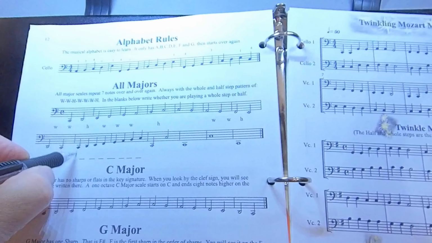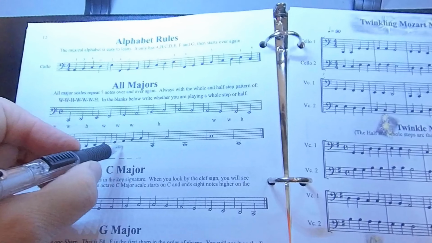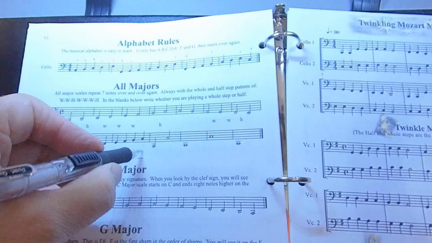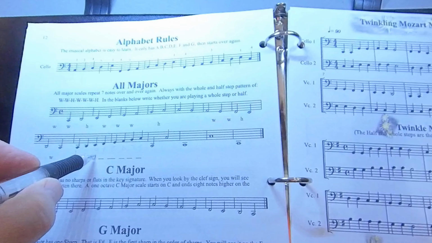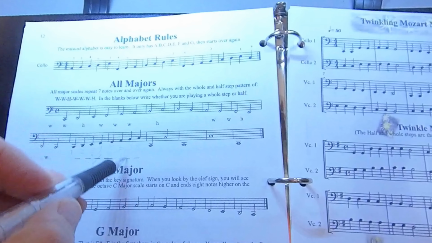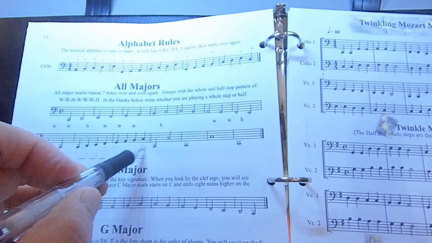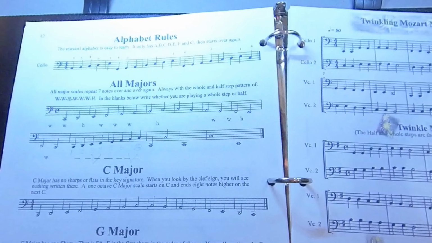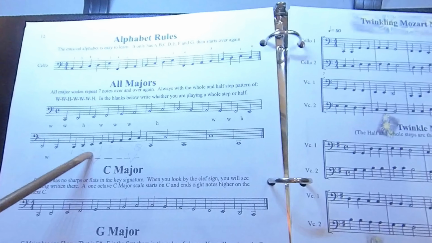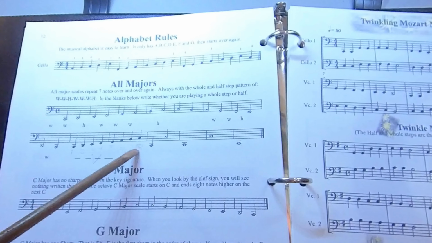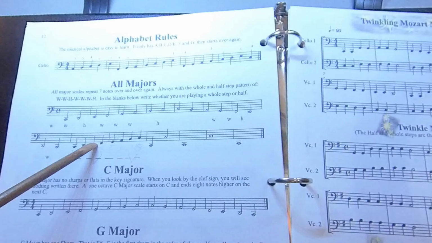So if we number these 1, 2, 3, 4, 5, 6, 7, 8, we are always in a major scale going to have a half step between 3 and 4 and 7 and 8. That's really light. It's hard for me to write from this far back. So half step between the 3rd note and 4th note and the 7th and the 8th note in a major scale. Every other note will be a whole step.